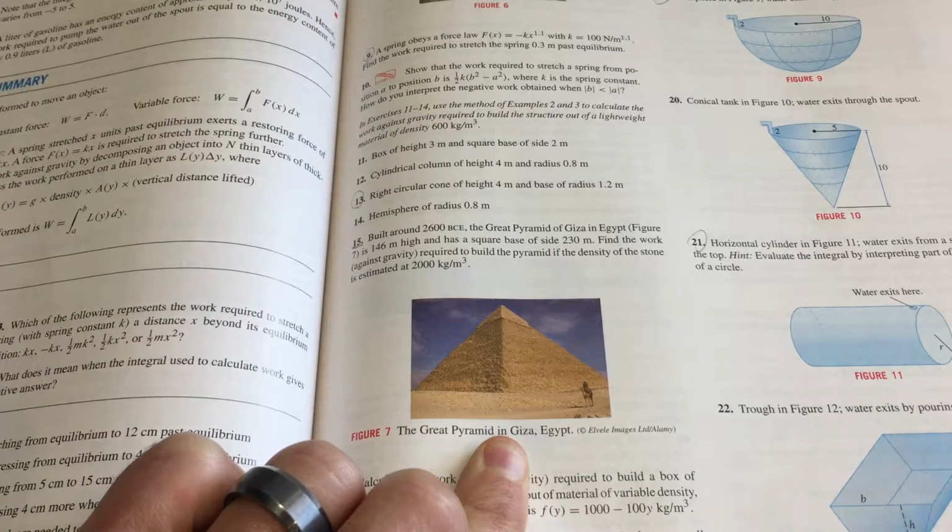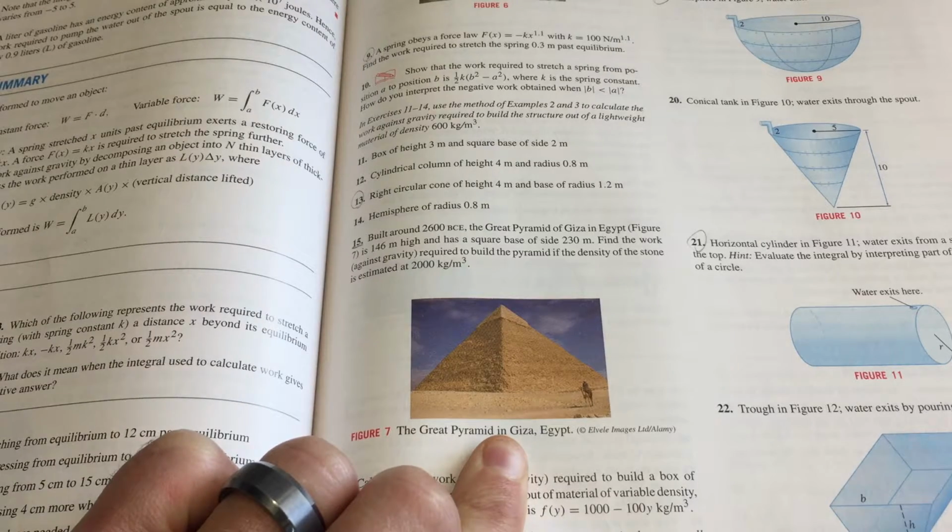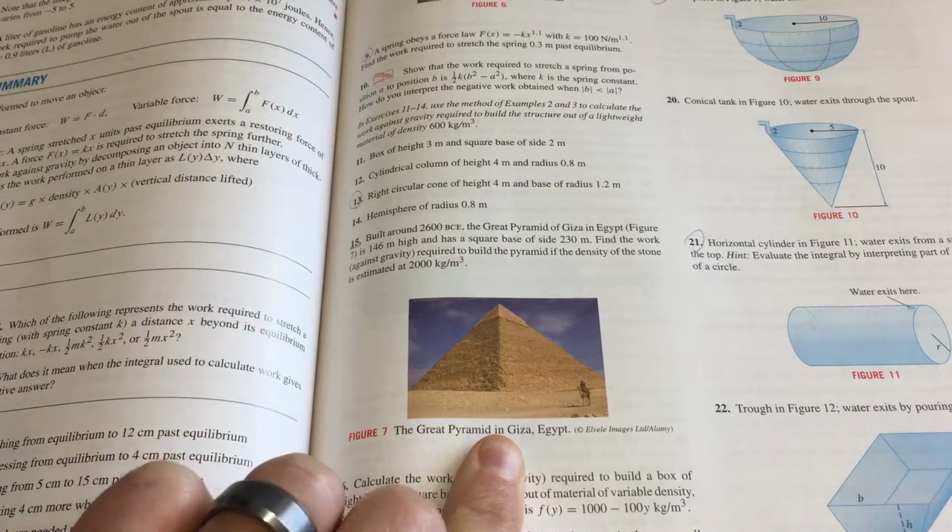Okay, we're in section 6.5 of Rogawski's calculus. This is work and energy. We're going to do problem 15 here.